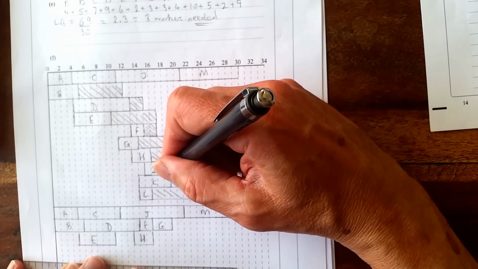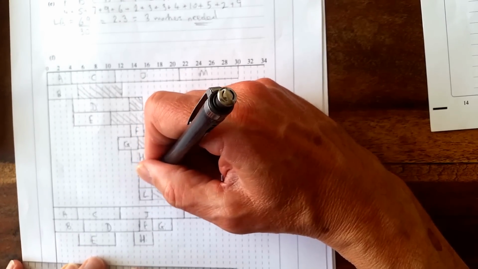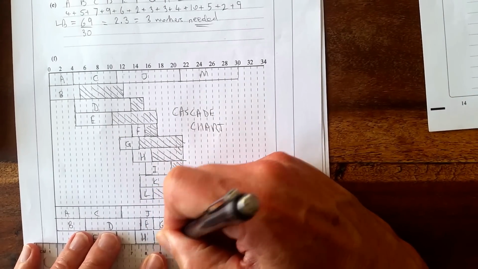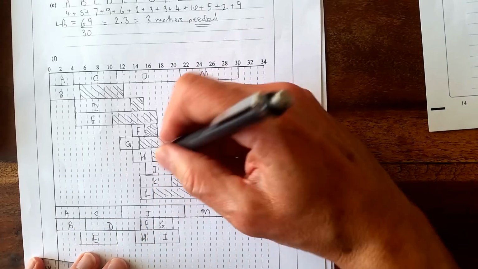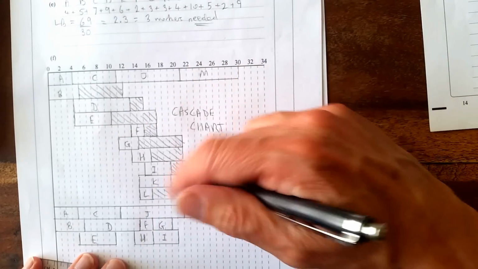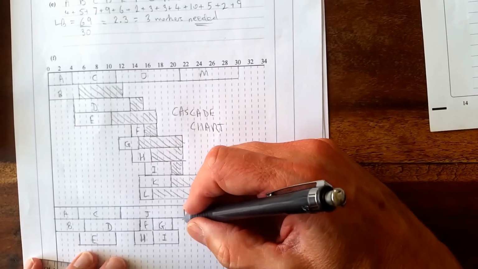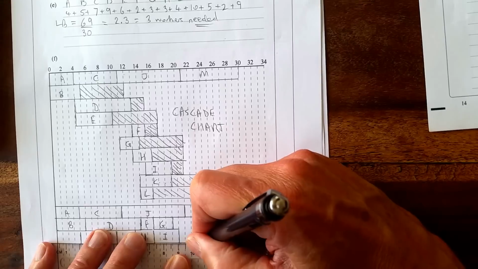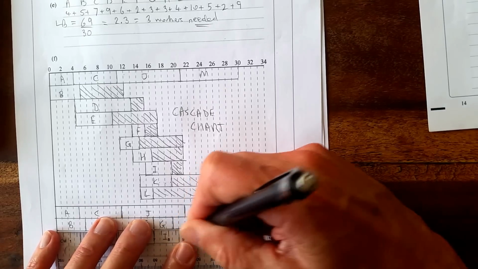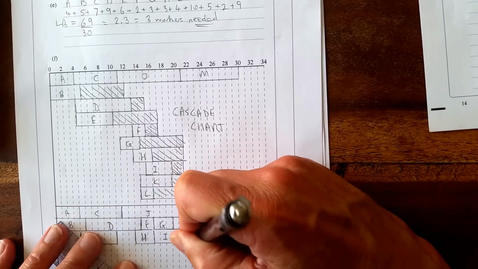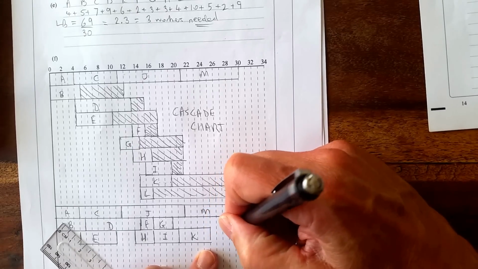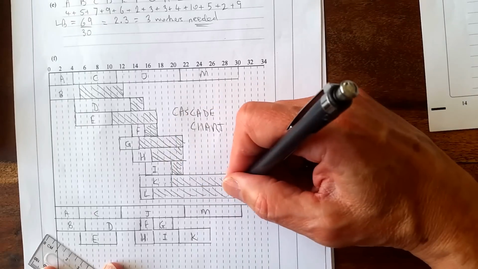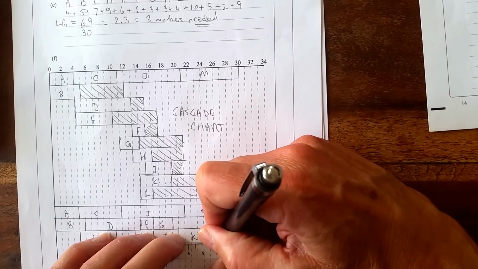I, that will slide along, and that has a duration of 4. 1, 2, 3, 4. And K, plenty of space to slide along there for K. So we've got a duration of 1, 2, 3, 4, 5. And that's K. And you can see we've got 5 spare here. And L only has a duration of 2, so that would fit on no problem up to the end there. So L, duration of 2, fits there.